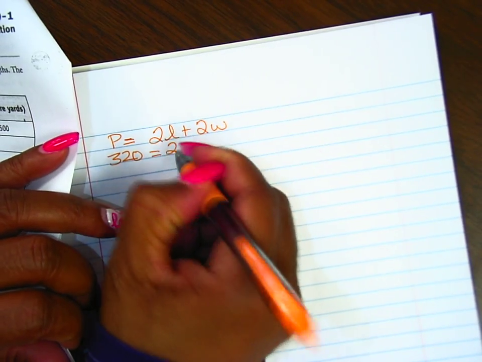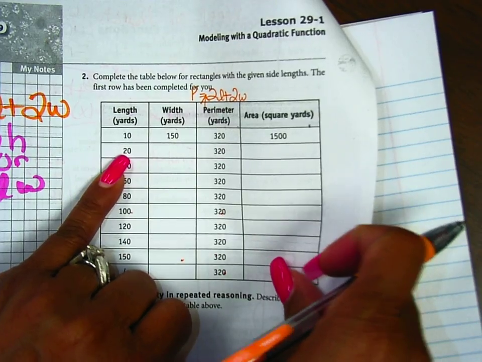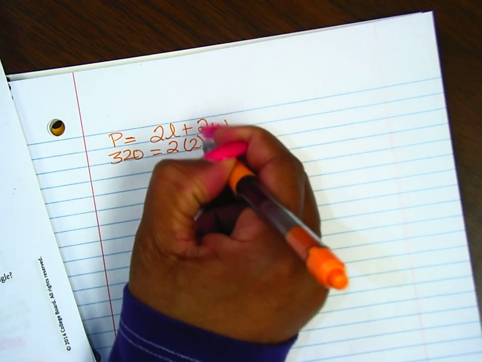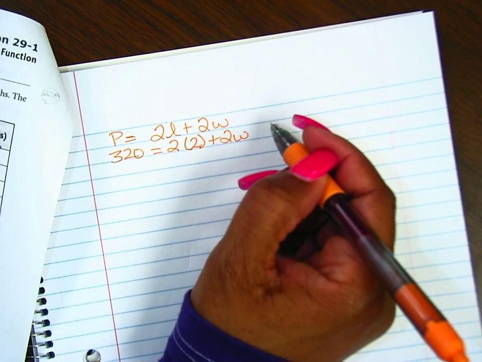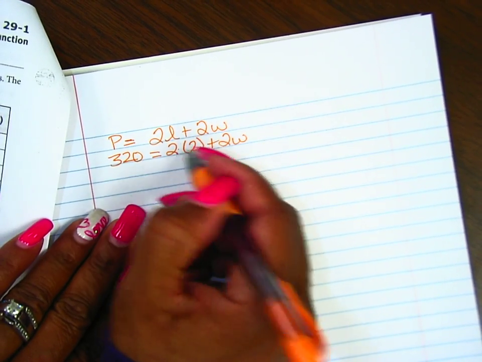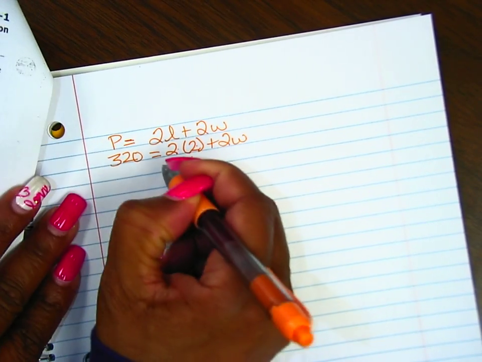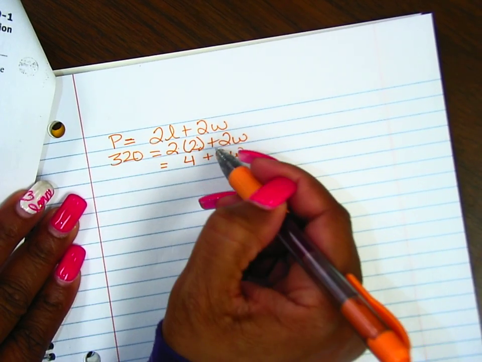The length is 20, so I substitute 20 in for L, plus 2 times W. So I will say 2 times 2 is 4. Bring down everything else, because the only thing I need to do is multiply.